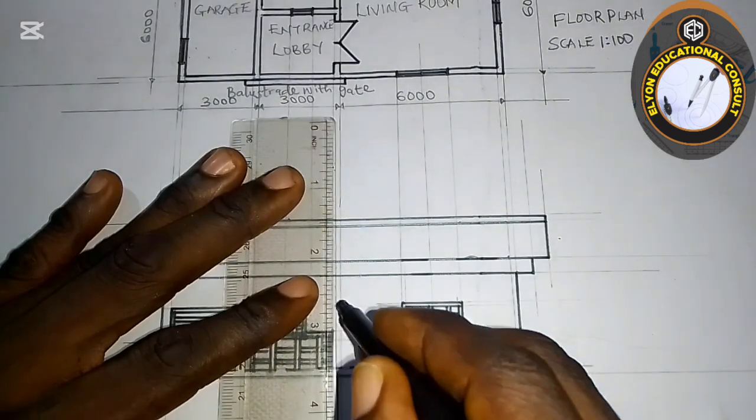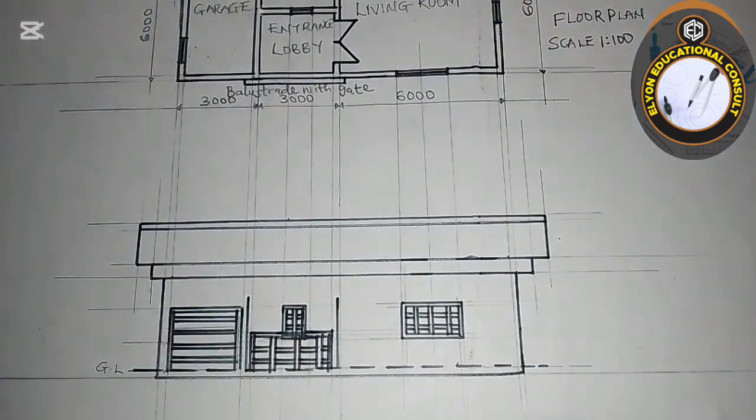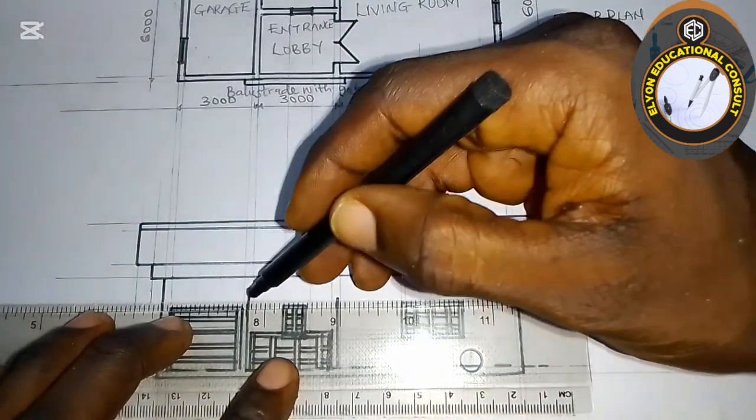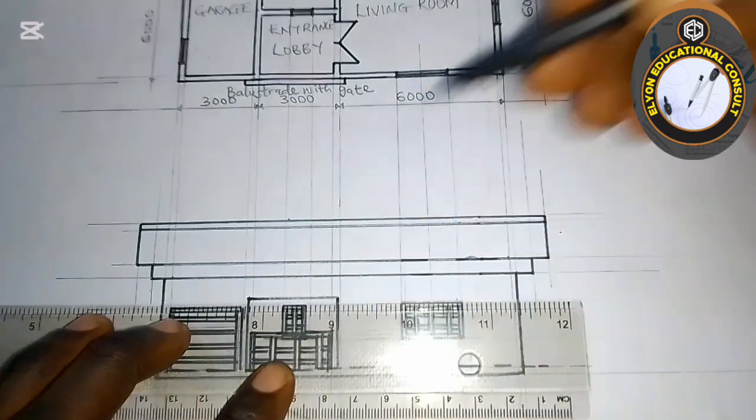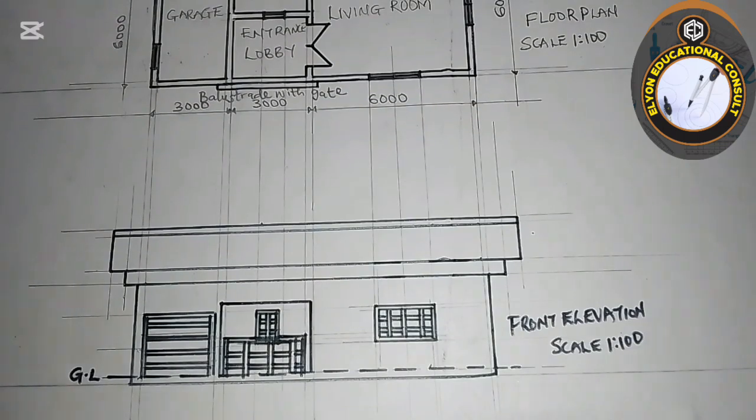Of no particular measurement, so we have it like this. Okay, I hope this is clear.